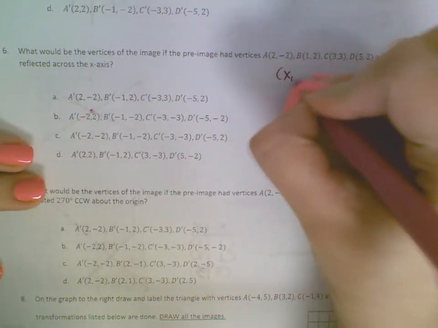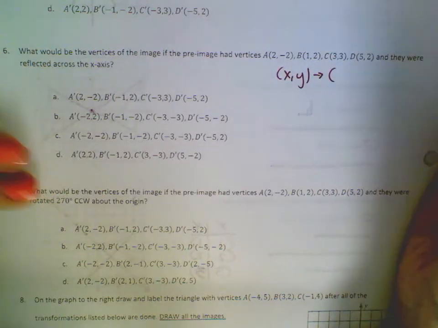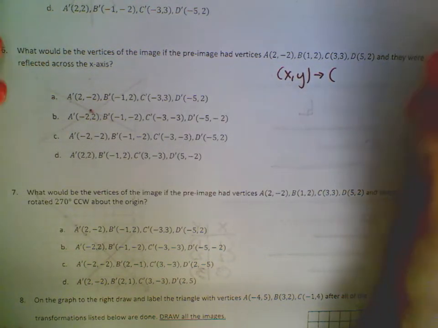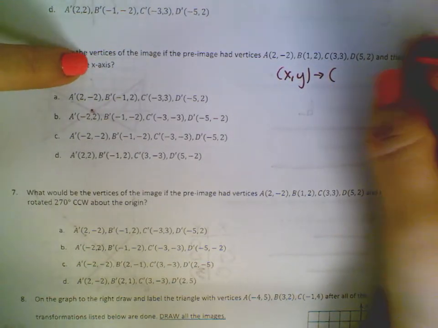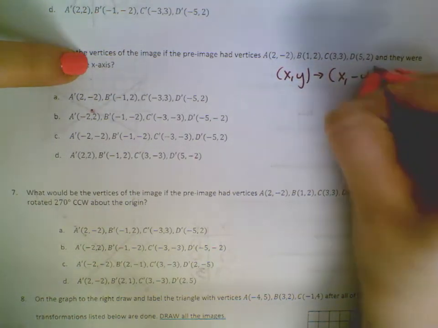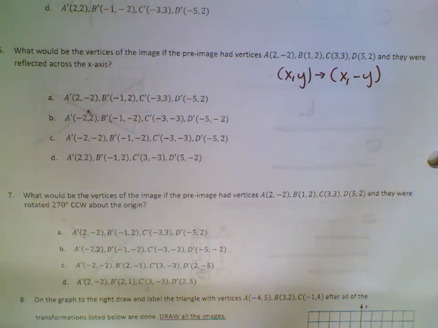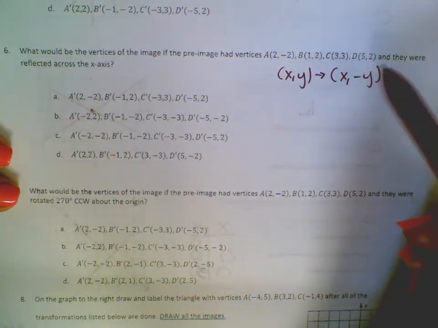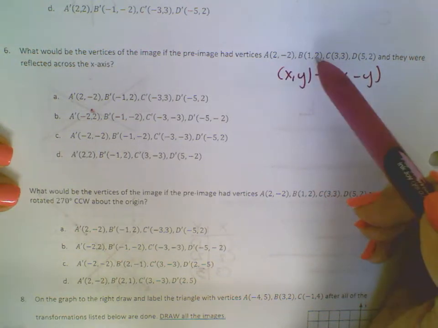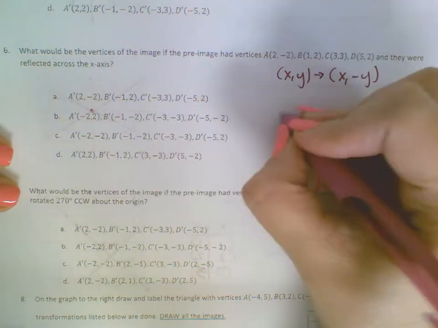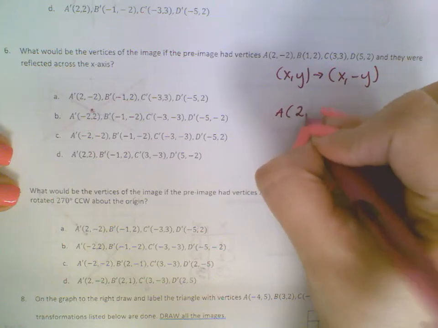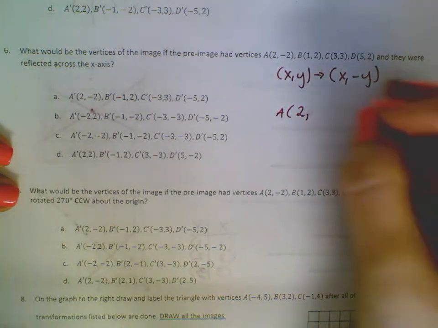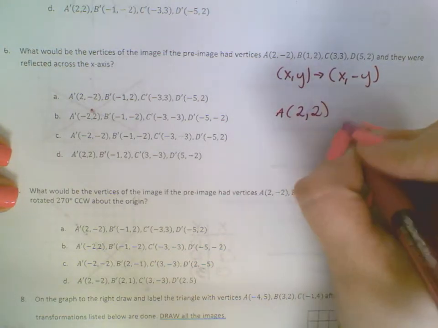The rule that goes along with reflecting over the x: remember, reflect over x, x stays the same. Reflect over y, y stays the same. So if we're reflecting over the x, x stays the same, y changes. I'm looking for all of the vertices that have an opposite sign for the y value. A would be at 2, the x stays the same. I'll take the opposite sign for that y. So instead of -2, it'll be +2.